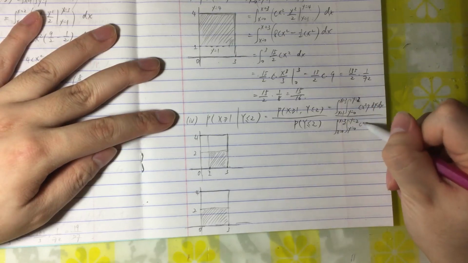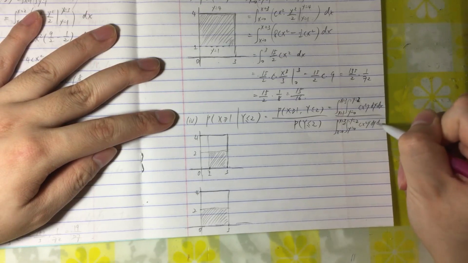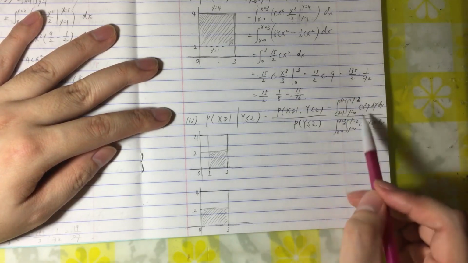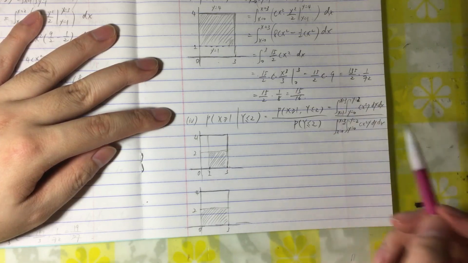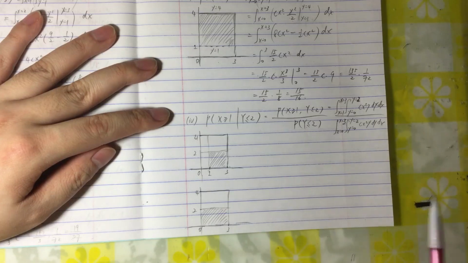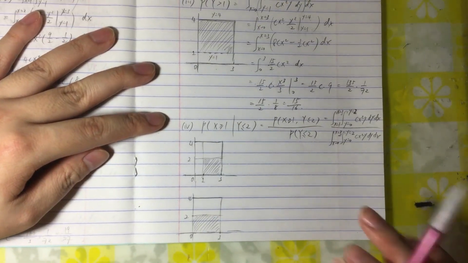The joint PDF is c x squared y dy dx. Then we find each probability, take each integral, then divide the answers. That's the final answer. Find each integral, then divide them. I'll leave the rest for you. Next one.